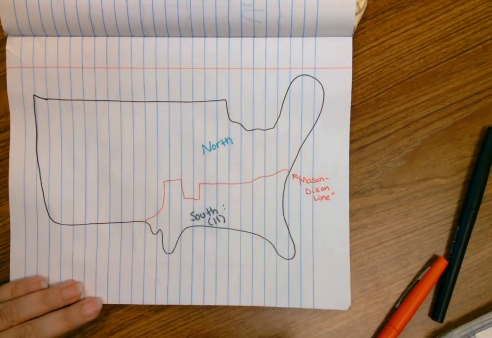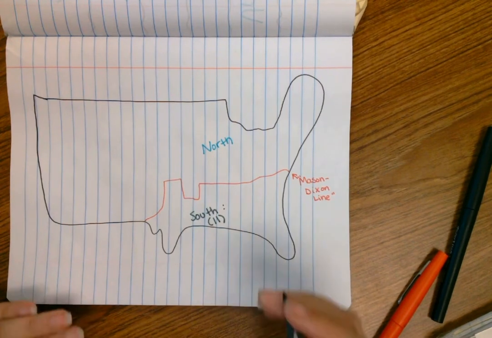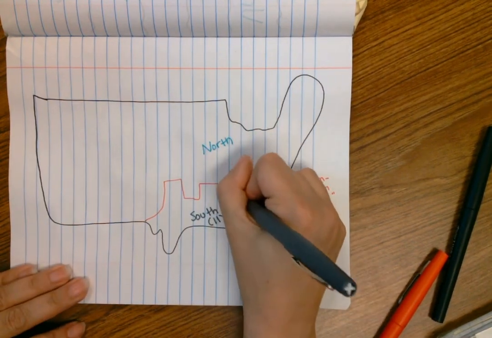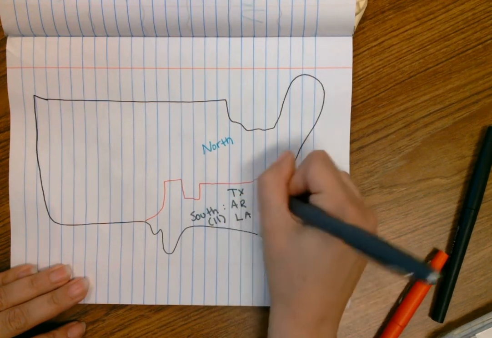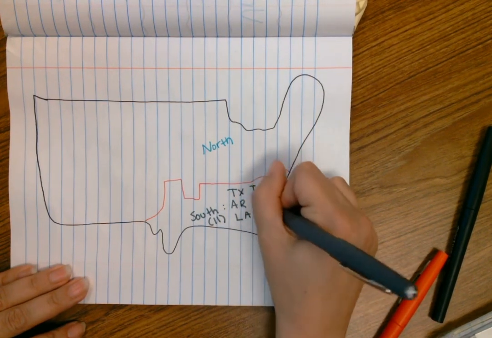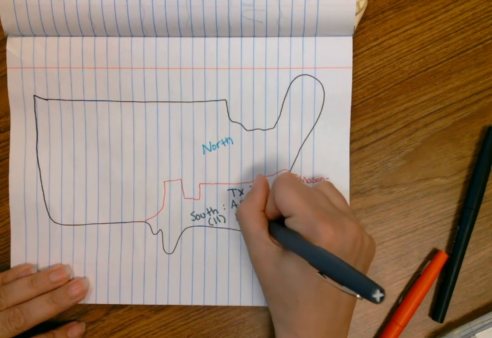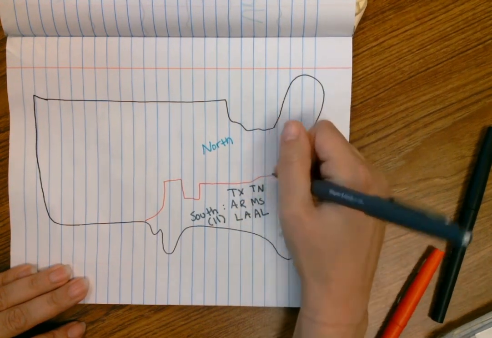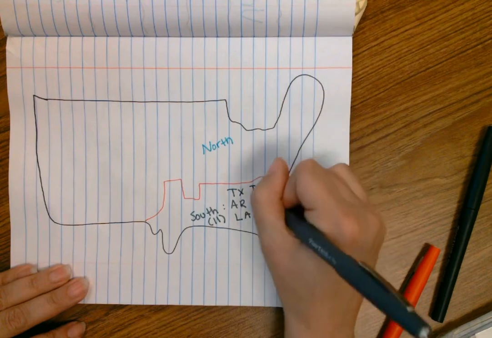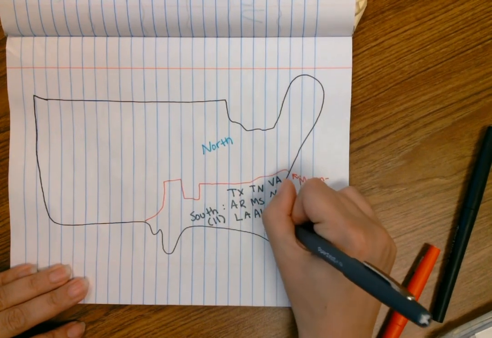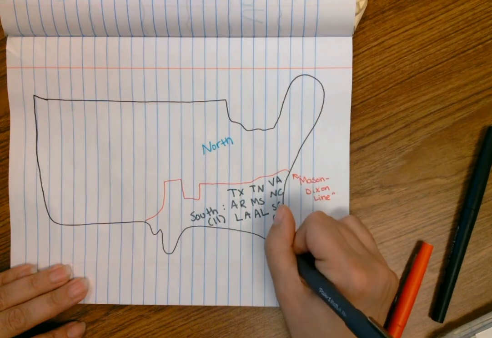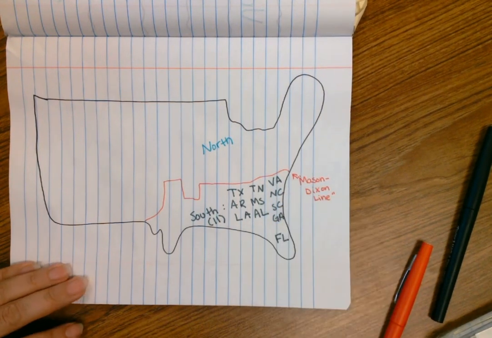Those 11 Confederate States are going to be Texas, Arkansas, Louisiana, Tennessee, Mississippi, Alabama, Virginia, North Carolina, South Carolina, Georgia, and of course, Florida.